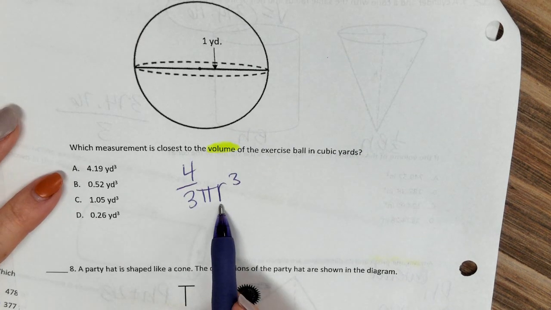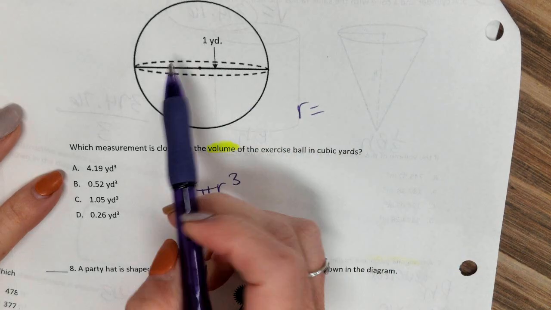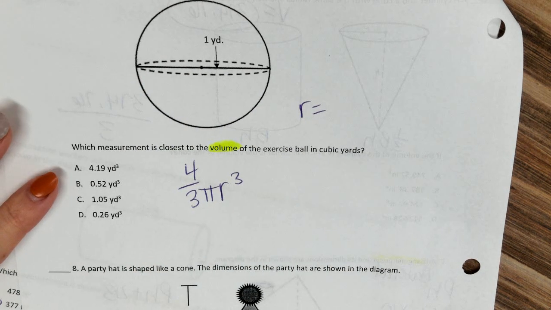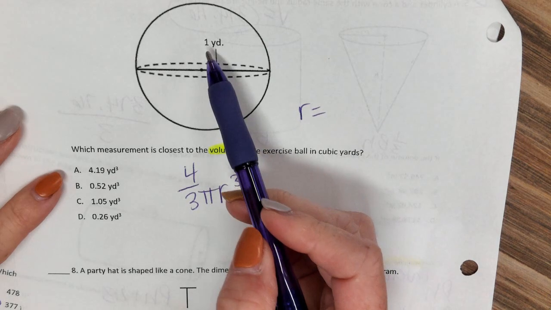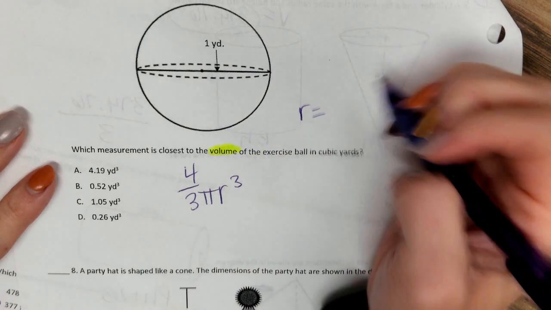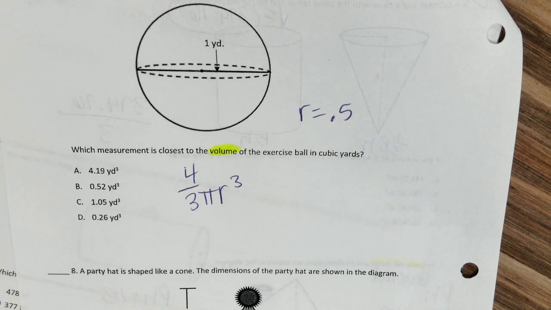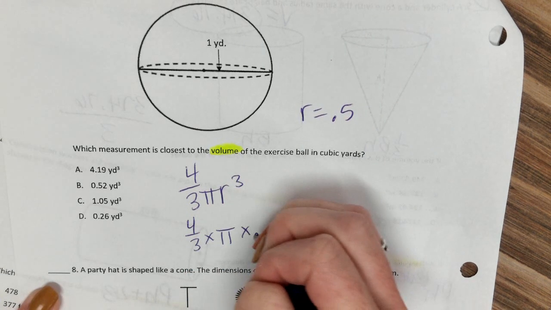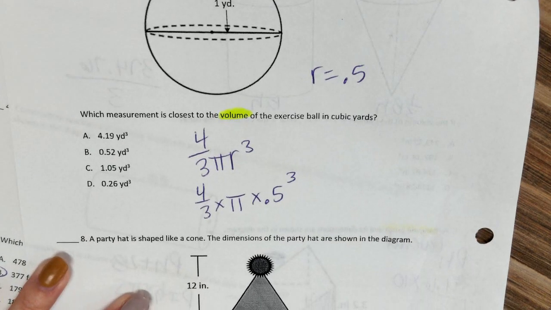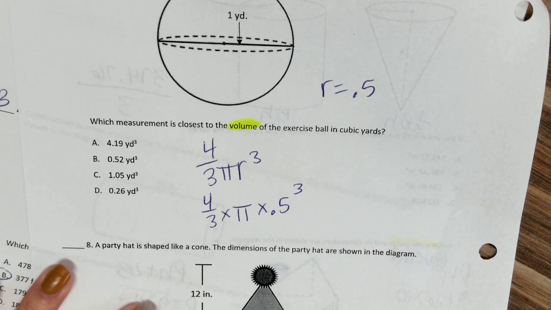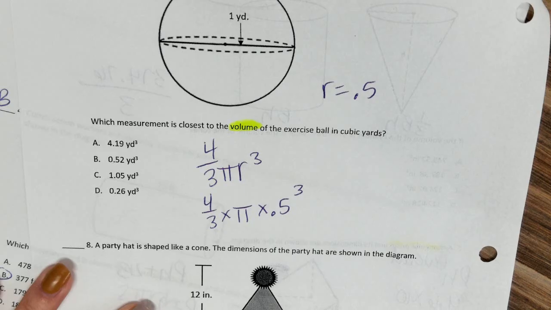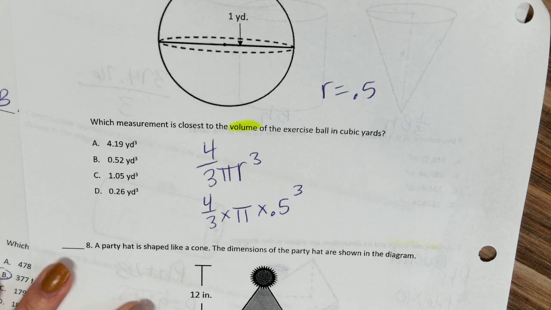All you need for this is, what do I need? A radius. Did they give me a radius, or is that going across the entire thing? That's going across the entire thing. So what do I have to do to this number? What is 1 divided by 2? 0.5, or 1/2, either way. So I'm going to do 4/3 times pi times 0.5 to the third power. If you type that in your calculator, the answer was 0.52.